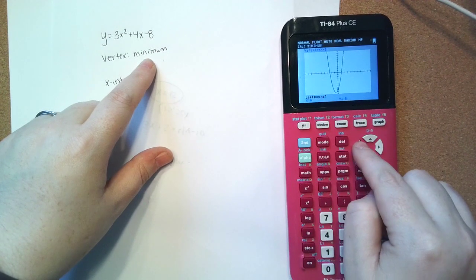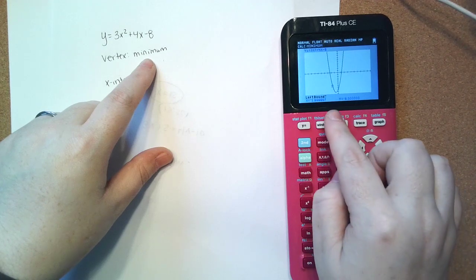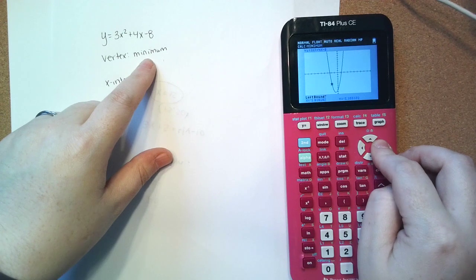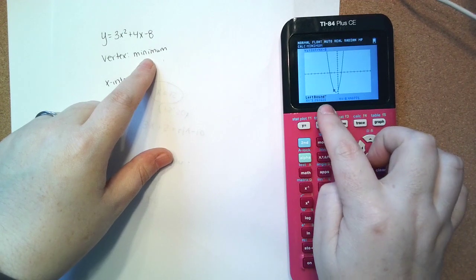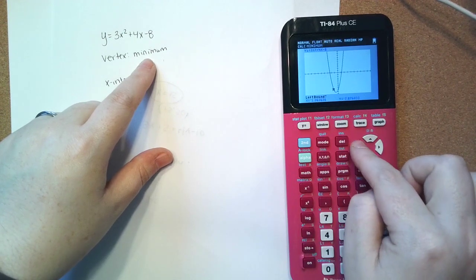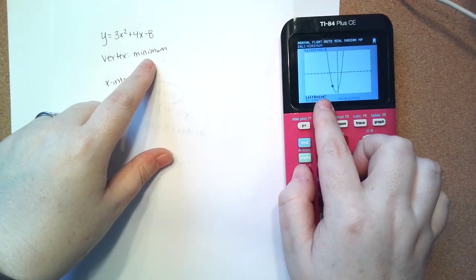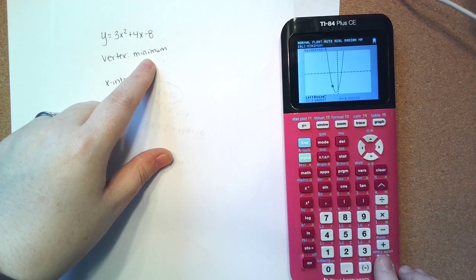We want to press the left arrow key until it's on the left-hand side of our vertex. It can be all the way over here, which is perfectly fine, or as close as possible to it. As long as it's on the left-hand side of our vertex, you are going to be fine. So I am on the left-hand side of our vertex. As soon as I see left bound question mark, I can press enter.